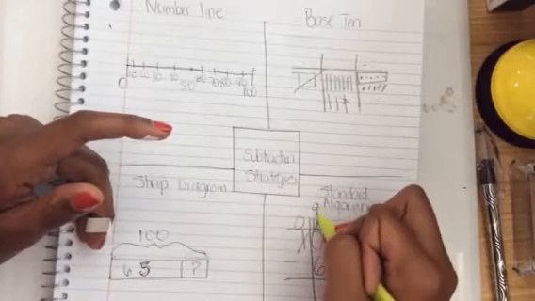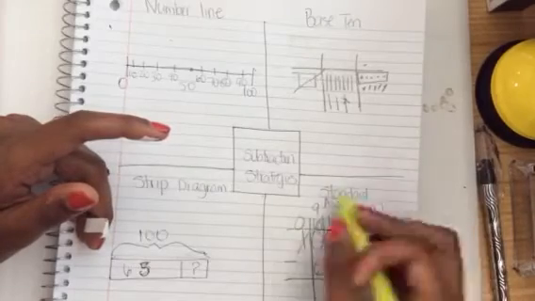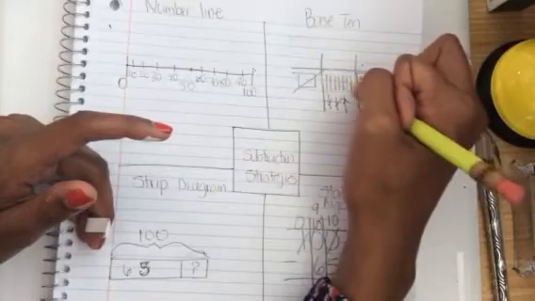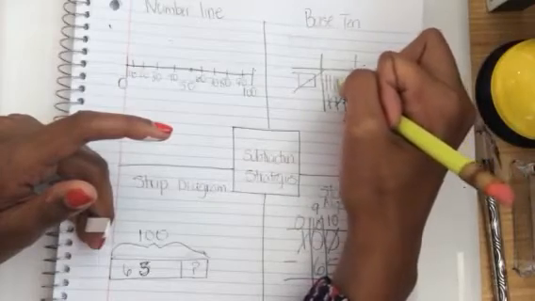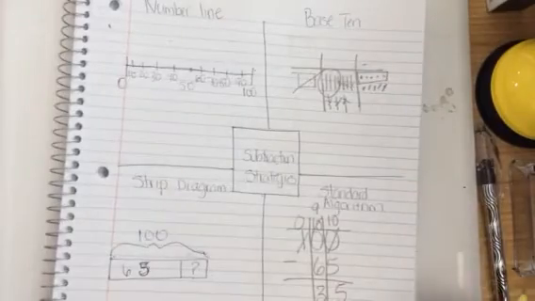That's 10. Now we have 9 left. Now we have 10. So that's 5. Now we can take away 6. So let's take away 6. 1, 2, 3, 4, 5, 6. How many should we have left? 3. So the answer is 35.